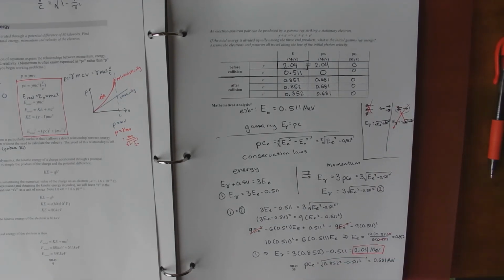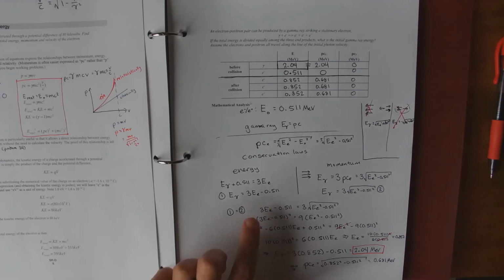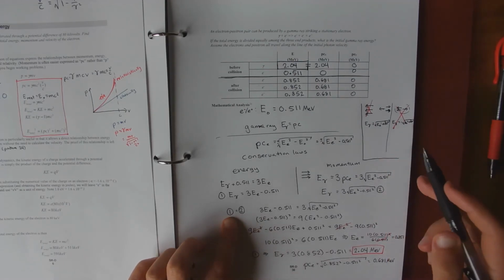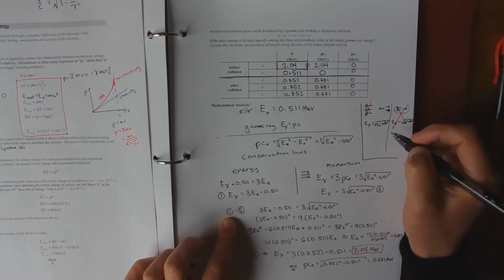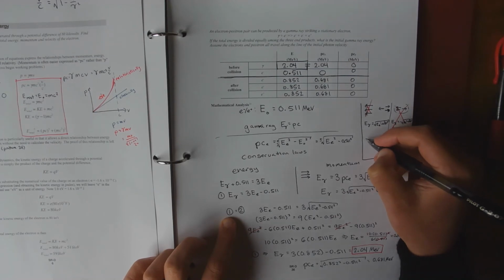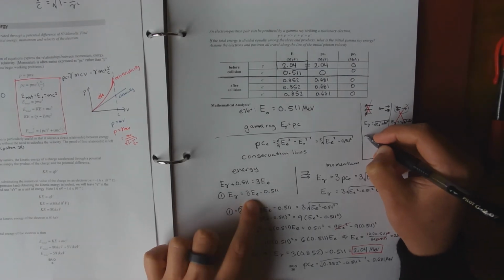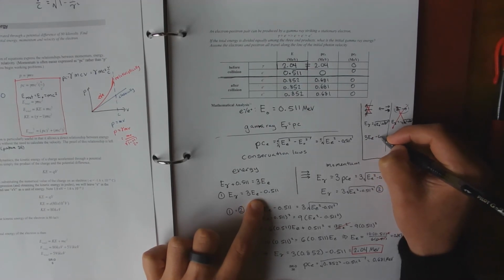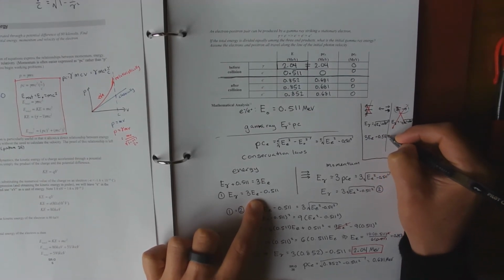Okay, so then we can go back and equation 1 is still the same, so I can set equation 1 equal to my new equation 2, and that would give me 3 times the energy minus 0.511.